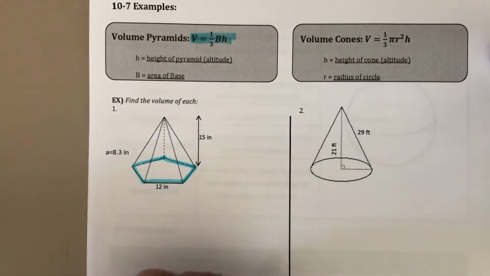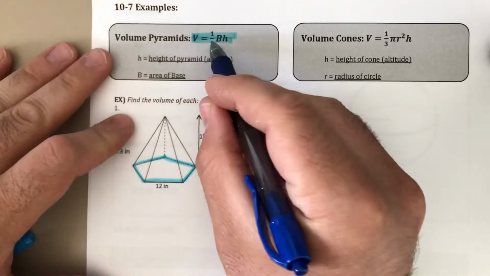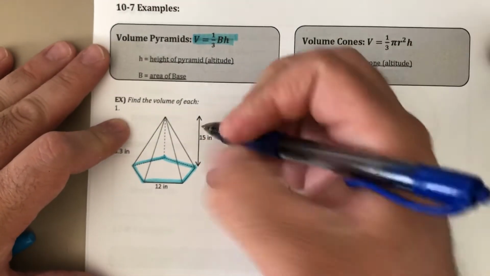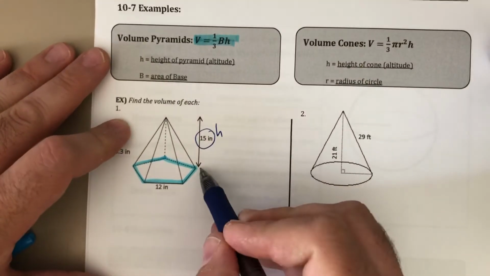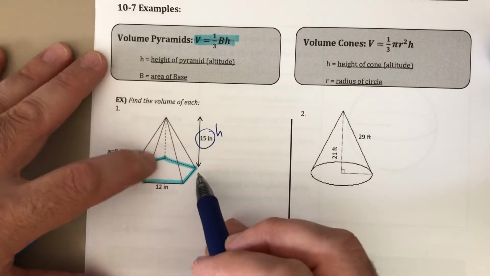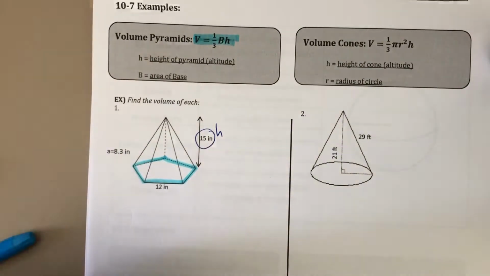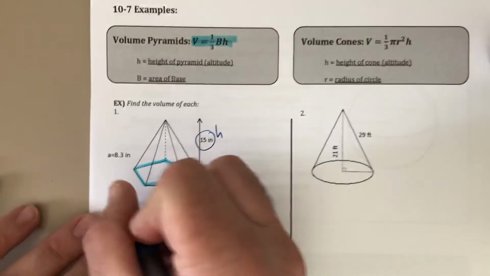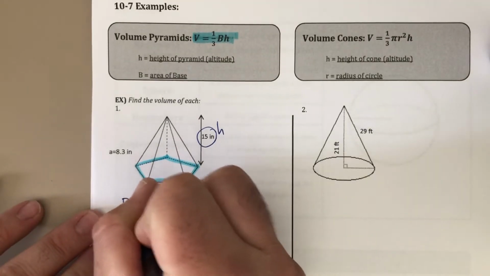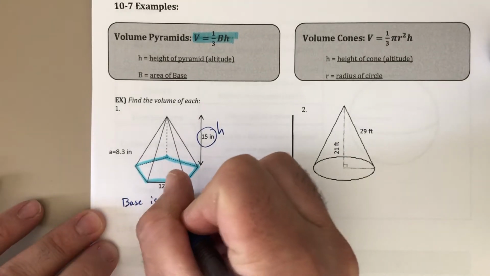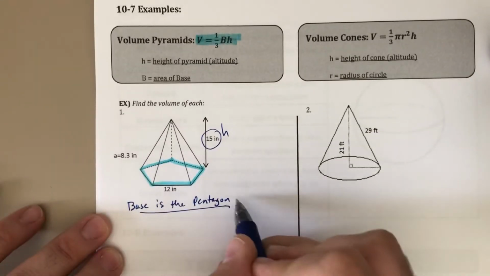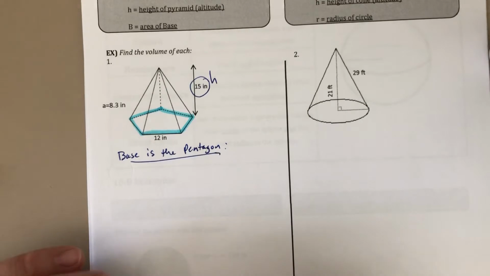So, if we're going to apply our formula here, 1/3 times B times H. Now, what's nice is the H there, the height or altitude, that's this guy. This is the H. It's trying to show from the vertex down to the center of the base, that's going to have a height of 15 inches. And so that is our H. So we've got that. It's the B we're going to have to find, right? And so the base is the pentagon. And so we are going to have to go back to chapter 9 when we learned how to find the area of a pentagon.